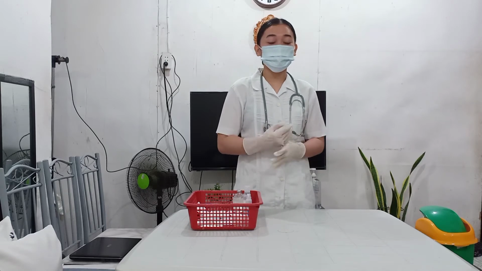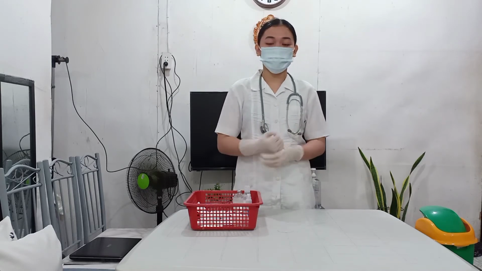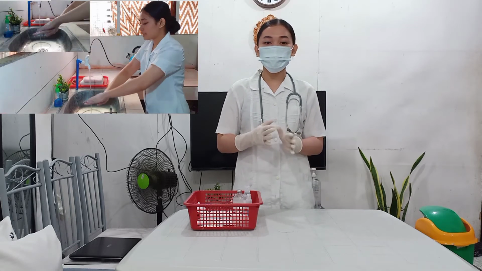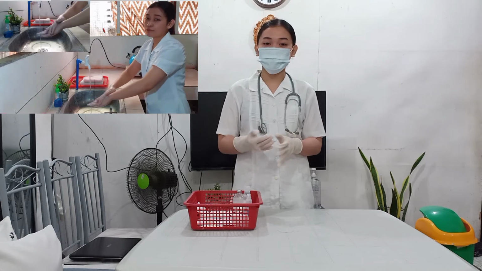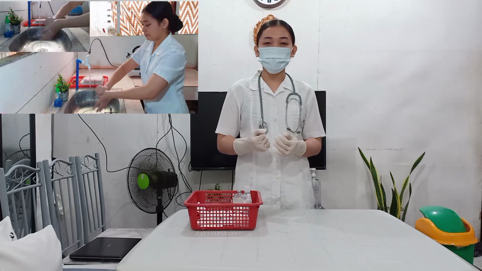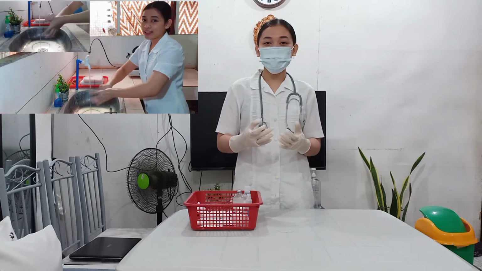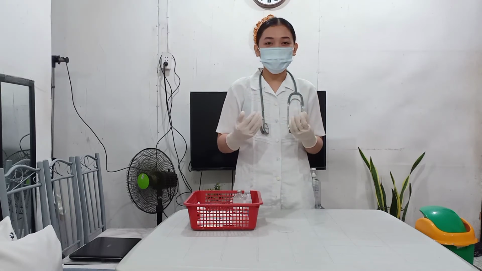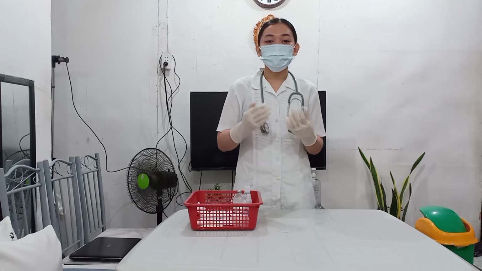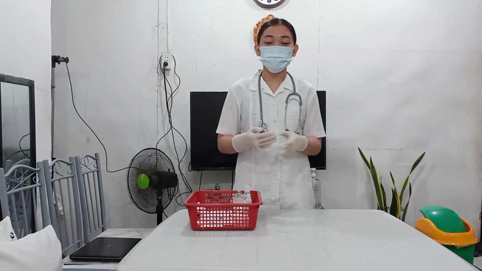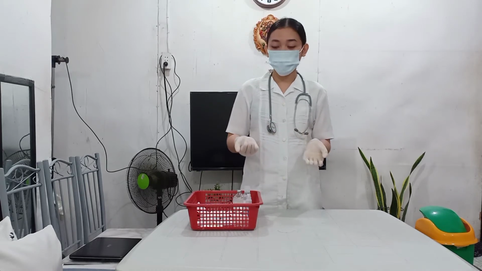Now, let's proceed with preparing medications from ampules. First is to perform hand hygiene and observe other appropriate infection control procedures. This is to prevent contamination and possible transmission of microorganisms. I've already washed my hands and donned my gloves. Now, let's proceed to the second step, which is to prepare the medication ampule for drug withdrawal. Organization of necessary items for the procedure facilitates accurate performance.